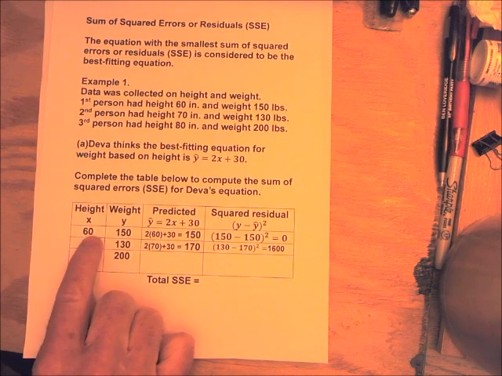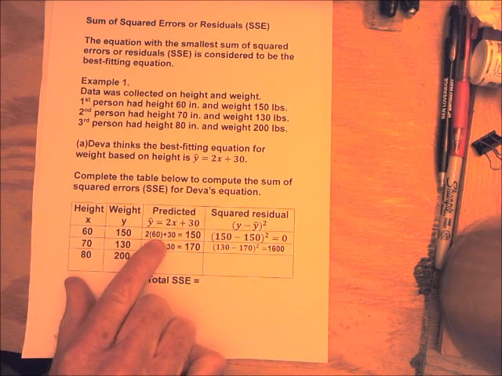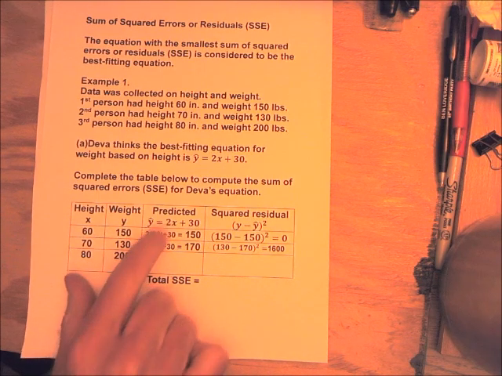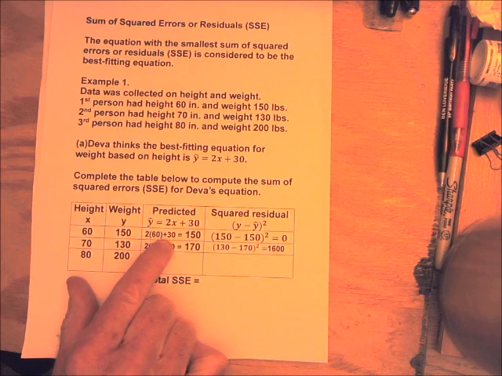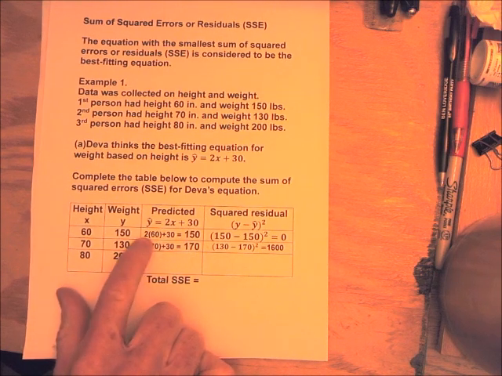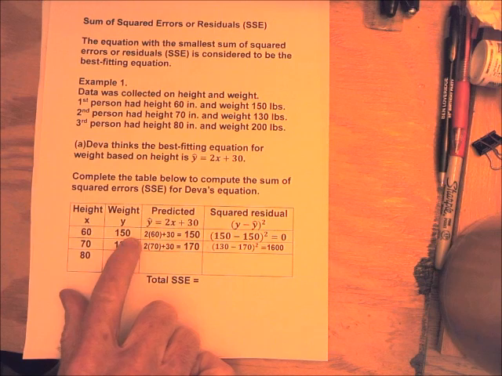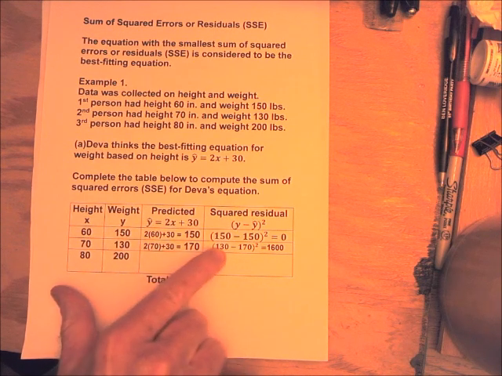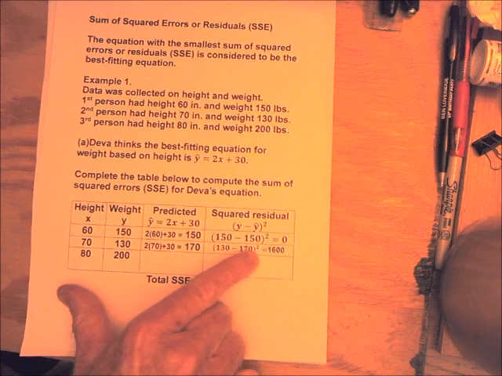For the first person, height was 60 inches, so the predicted weight according to Diva would be 2 times 60 plus 30, which is equal to 150. So the squared residual, the squared error: 150 minus 150 is 0. 0 squared is 0.